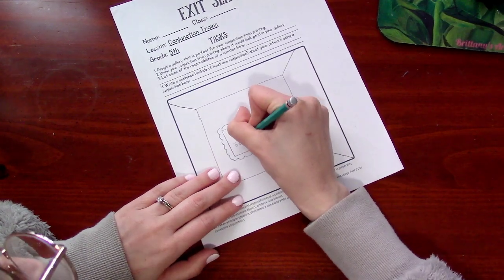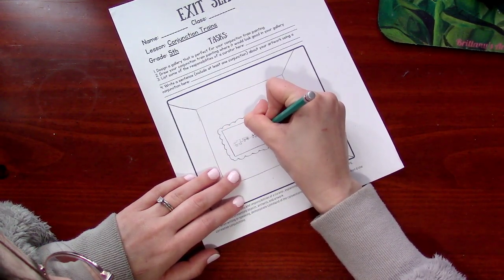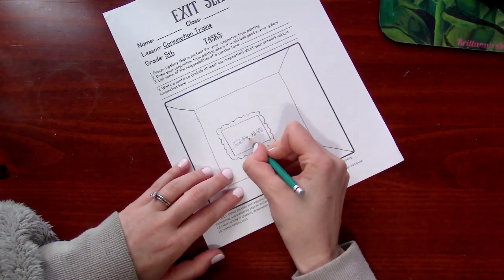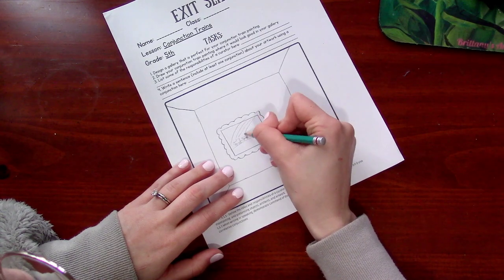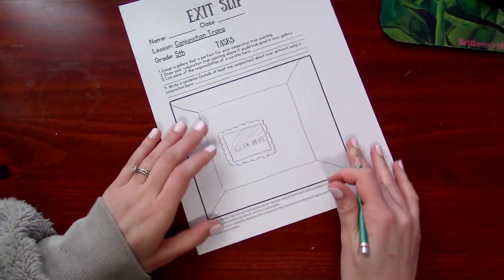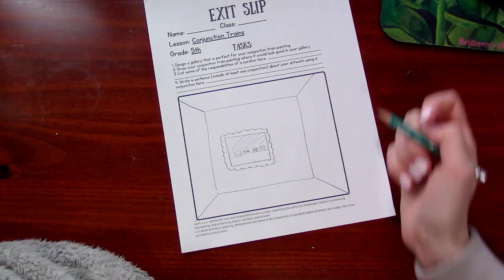Okay, so we can write the conjunction really tiny. Draw the train track. There we go. So just a little miniature version of your train painting.